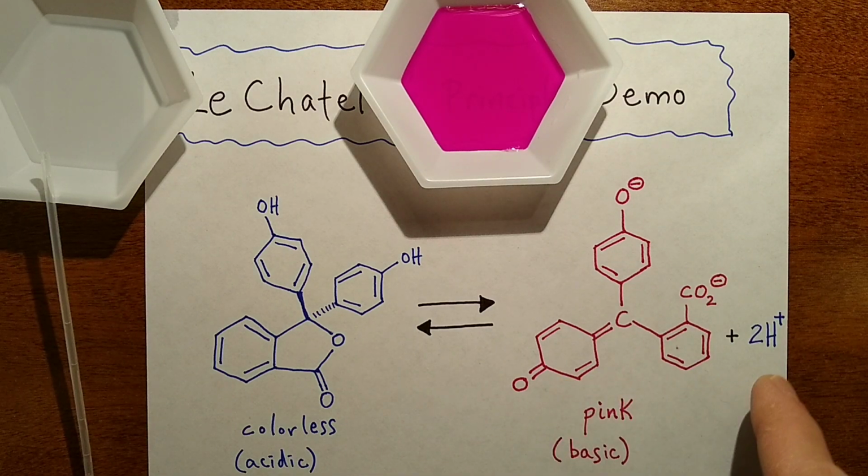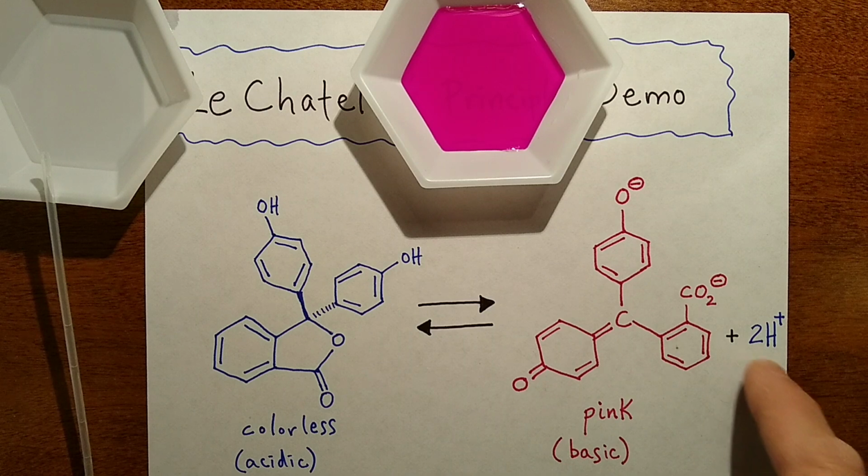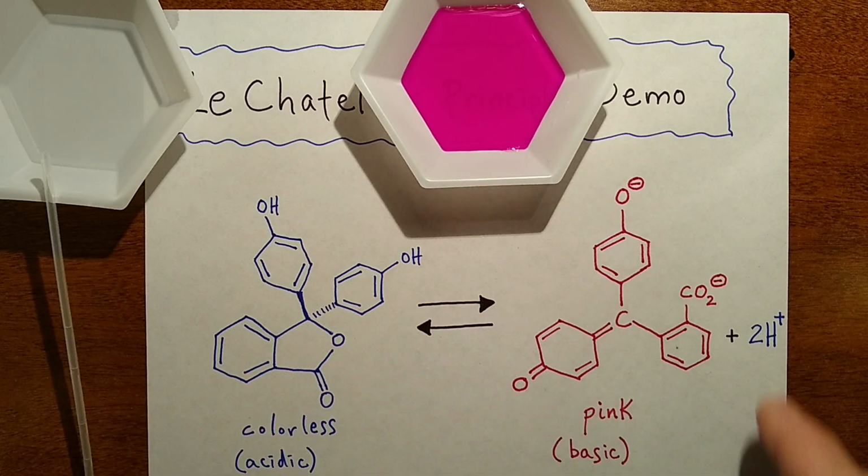But now I've shifted the equilibrium to the right by adding OH ions. I've removed these. That's Le Chatelier's principle. If I remove a product by taking it out, the equilibrium shifts to the right. So remove a product, I shift it to the right. You can also cause a shift to the right by adding a reactant. But what's going on here is I'm removing a product, and I'm causing the equilibrium to shift in this direction to compensate for the removal of the protons.